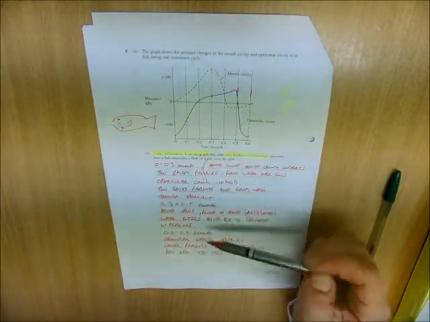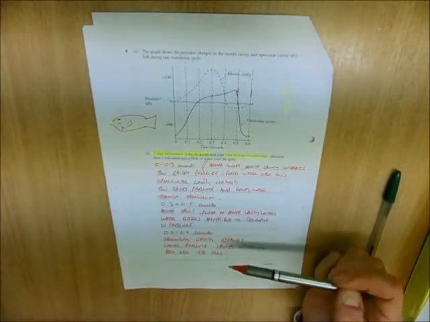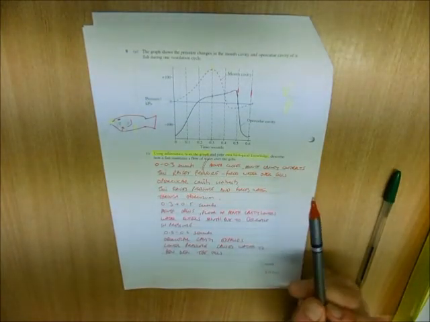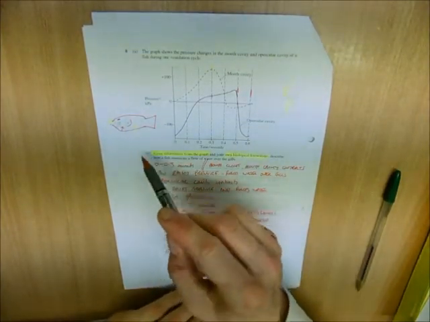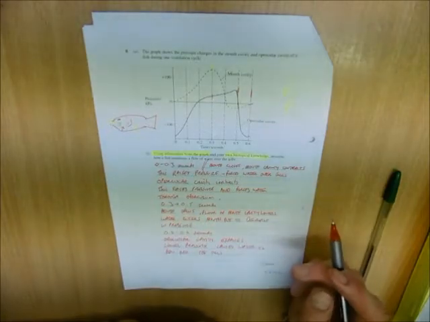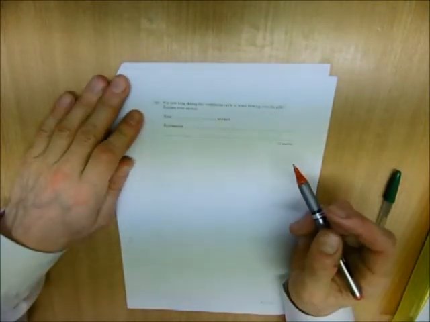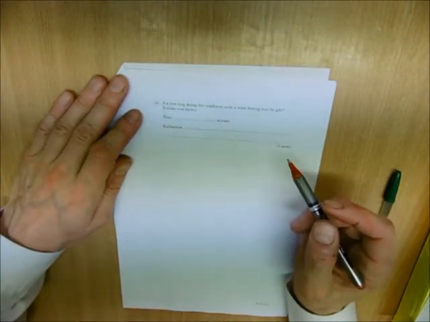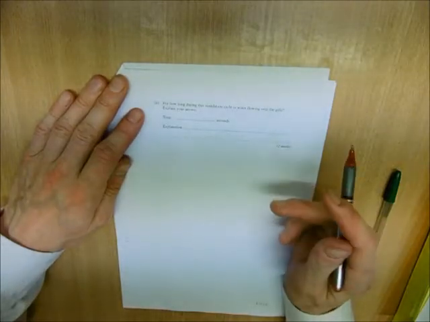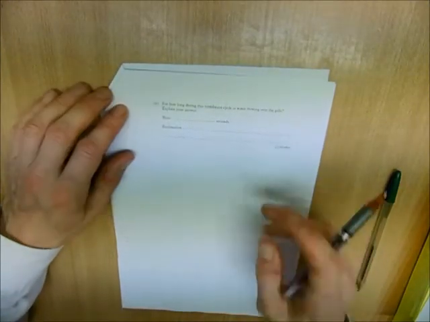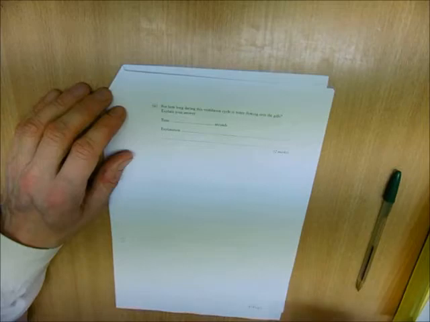So hopefully you've got up to 7 of those marks in there somewhere. You could watch a video of the fish and the cavities to help with that. So pretty tough start to a test. For how long during this ventilation cycle is water flowing over the gills? That's a crazy question. So pretty tough.